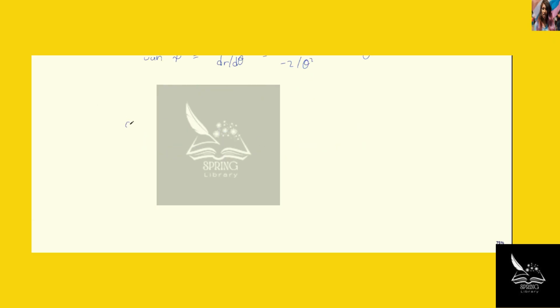Now, at theta equal to 180 degrees, which is pi radians, the tan of psi is equal to minus pi, which gives us psi to be minus 72.34 degrees. Now, the negative sign here indicates that psi is measured from the extended radial line in the negative sense of theta, which is clockwise to the tangent.